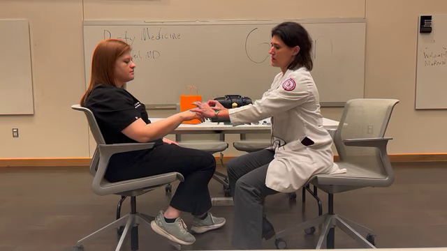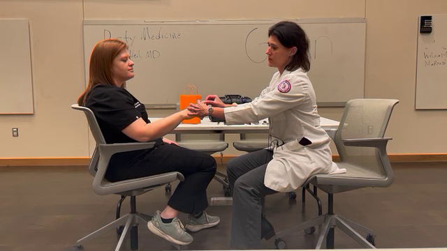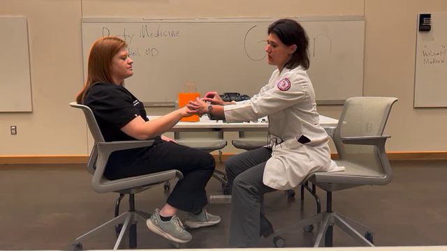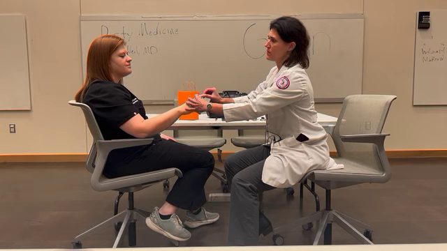The way that we look for small joint position sense is we're going to take the distal interphalangeal joint, but this time I'm going to put one finger in front of it and one finger behind it. Close your eyes, and I want you to tell me which way I'm moving your finger. Down. Up. Down. And I know those of you in the back can't see this, but I'm not moving her finger very much.